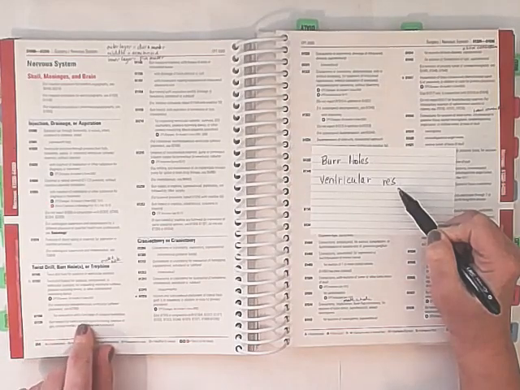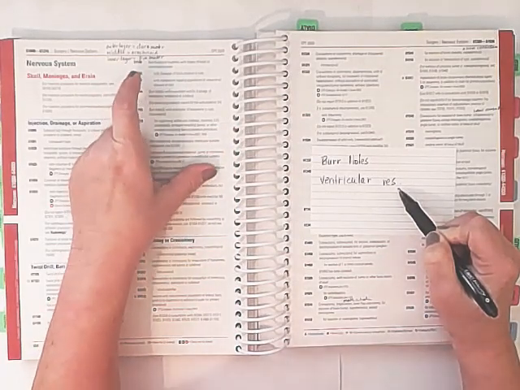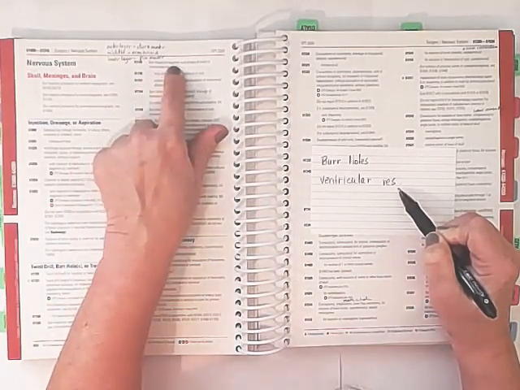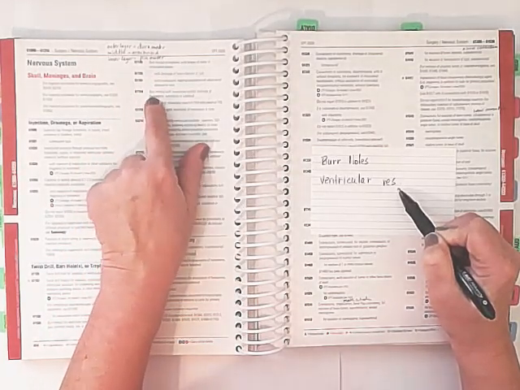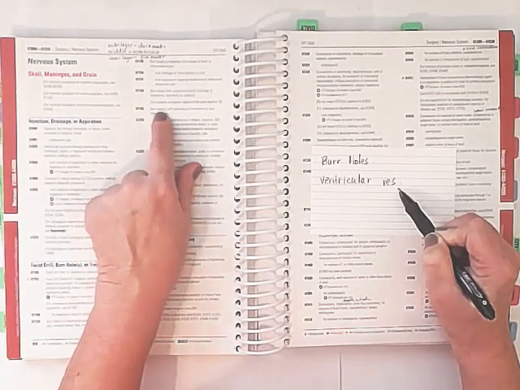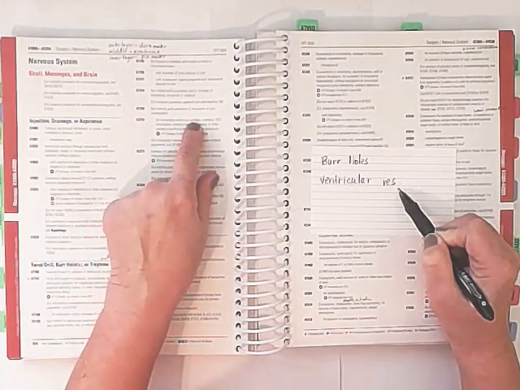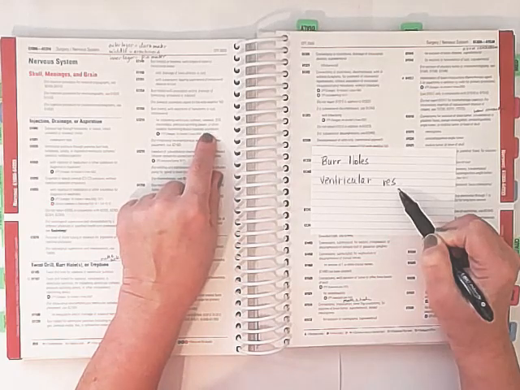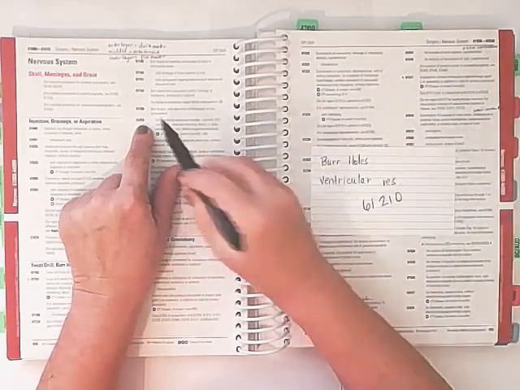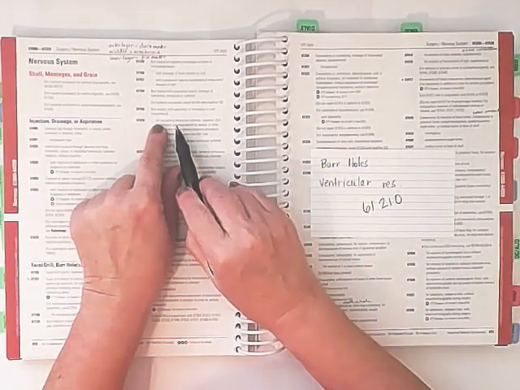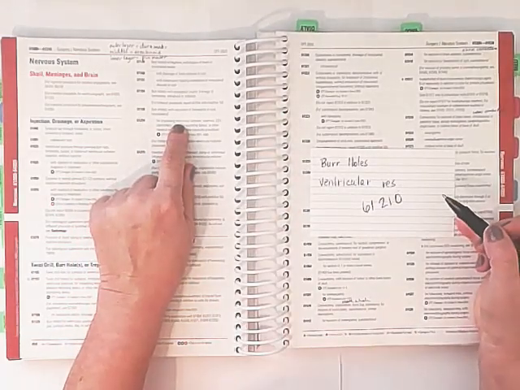So here's burr holes for ventricular puncture. Nope, that's not right. Burr holes or trephine, which is making a hole for biopsy. That's not right. Burr holes for evacuation and drainage of hematoma. Nope, that's not right. Burr holes for aspiration. Nope. Burr holes for implanting ventricular catheter reservoir. Now we're talking. So that's our code, 61210. So we did burr holes, semicolon, then implanting ventricular catheter reservoir. That's it.